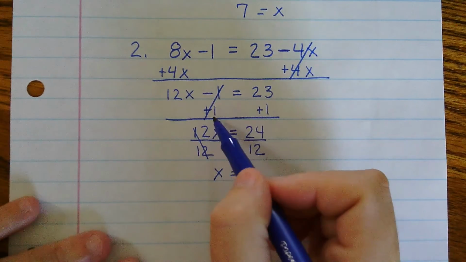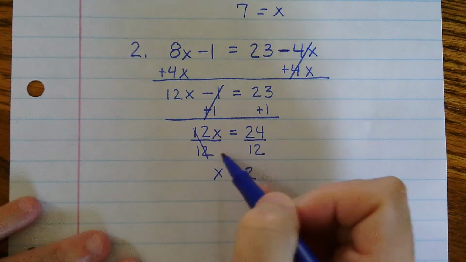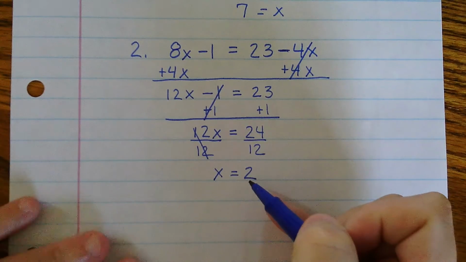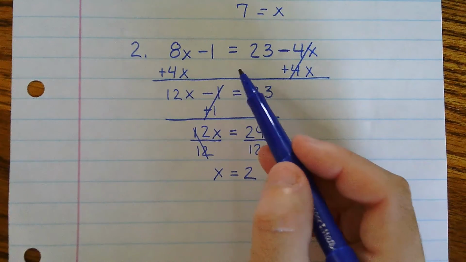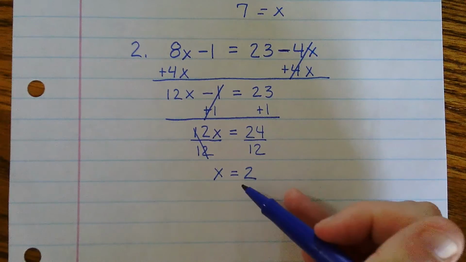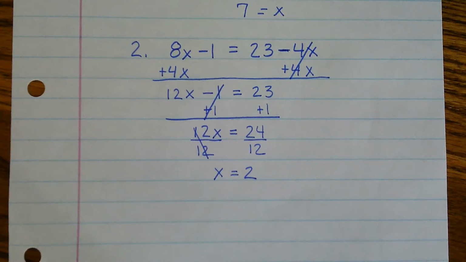Then I'm moving the 1 over by adding, and then I'm going to divide using my multiplicative inverse to get x alone. No matter what you move first is going to determine how the rest of your problem plays out. But at the end, no matter what, you should get x equals 2. Your job is to go now and try your 2 practice problems, and I'll see you in a minute.